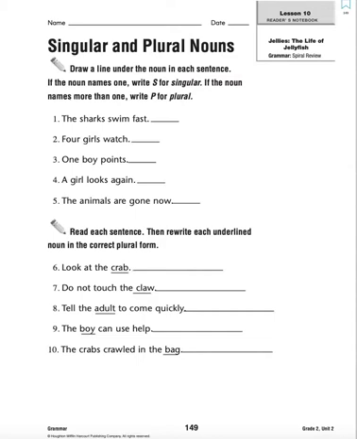All right, sentence number 4. Volunteer who'd like to read sentence number 4. Go ahead, Valerie. A girl looks again. What is the noun in that sentence, Landon? Girl. Girl, very good. And is girl a singular or plural noun, Levi? A singular noun. So make sure you underline the word girl and put an S on the blank for singular.